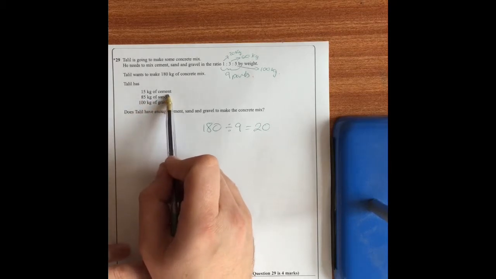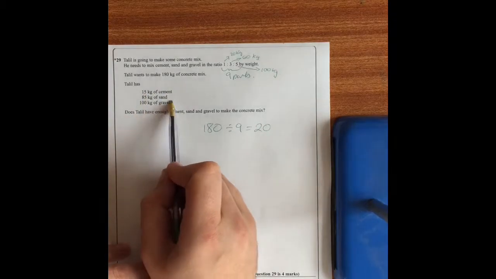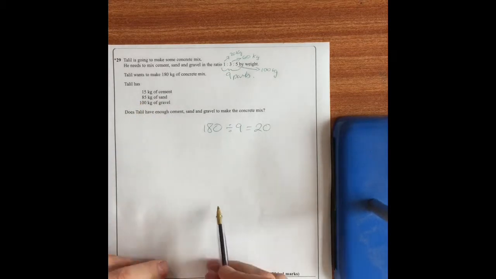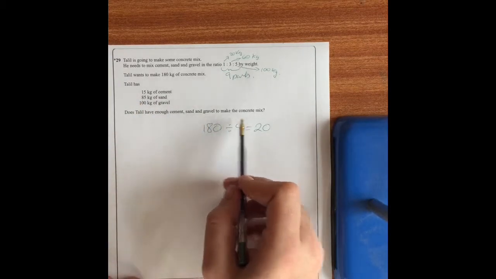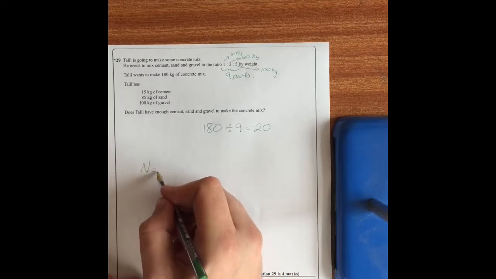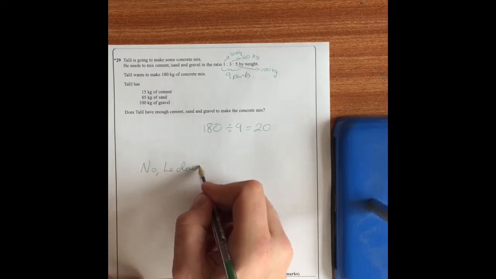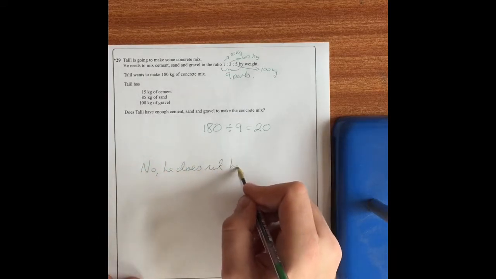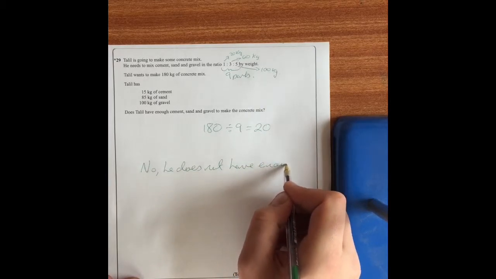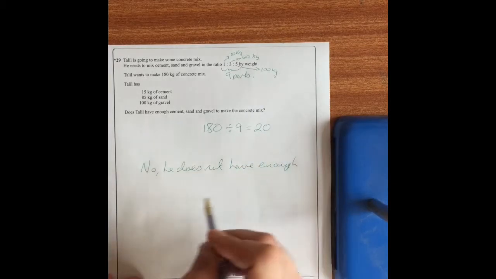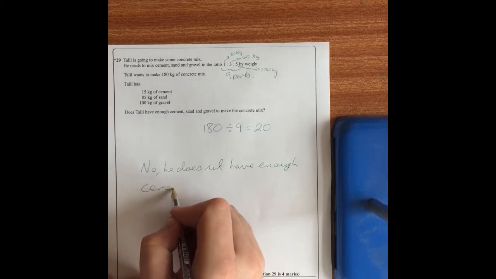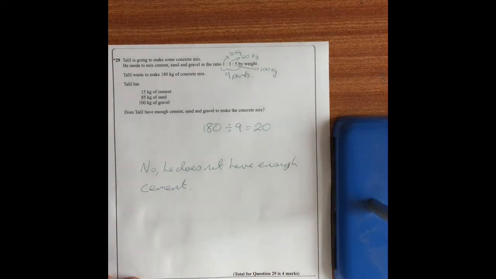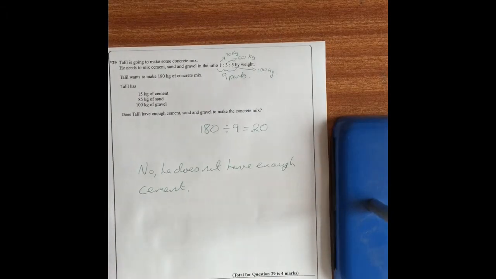He has more than enough sand, and he has exactly the right amount of gravel. So does he have enough cement, sand and gravel? The answer is no, he does not have enough cement. Full marks. And that's the end of the paper.